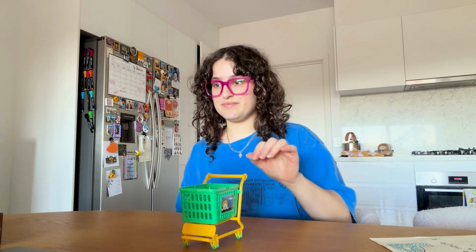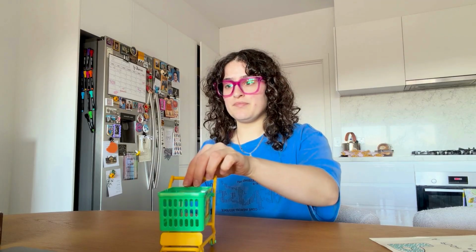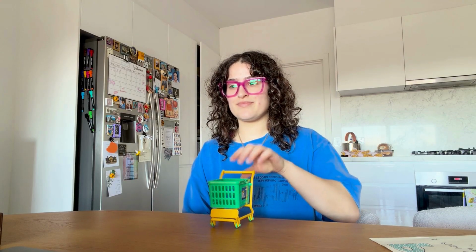Do you think I could use a push to move it? Let's see. Yes, I pushed it away from me. But here's our challenge. Can I also use a pull to move the trolley? Yes, I can pull it towards me. So can one object be moved both by a push and a pull?